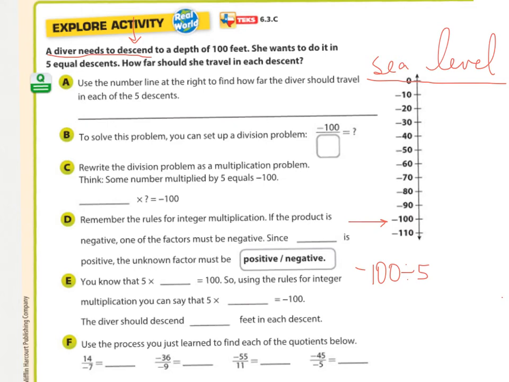So how much is 100 divided by 5? 20. Okay, there's going to be 20 in each group. So 1, 2, 3, 4, 5. And that's what that looks like when you're dividing. It's kind of the same thing. Sometimes they may divide it up like that, but it looks just like multiplication, huh?